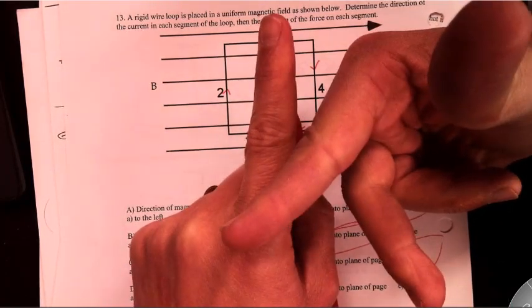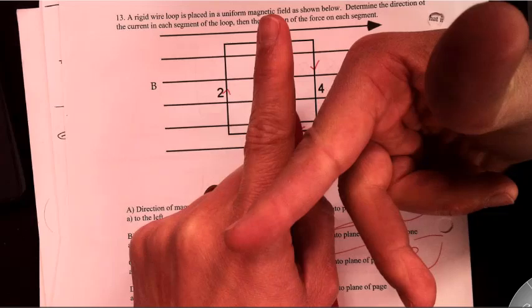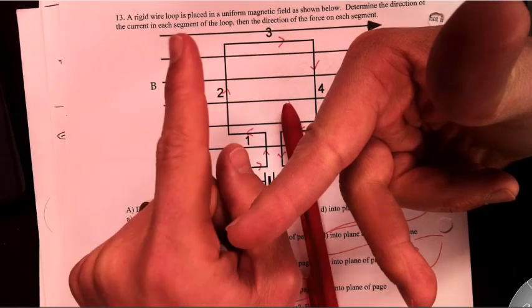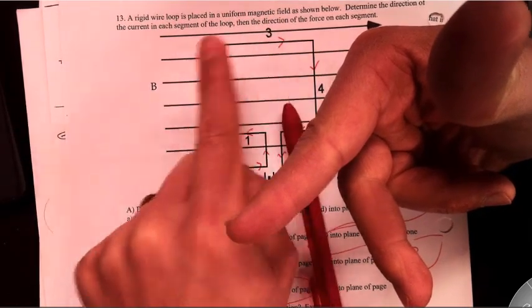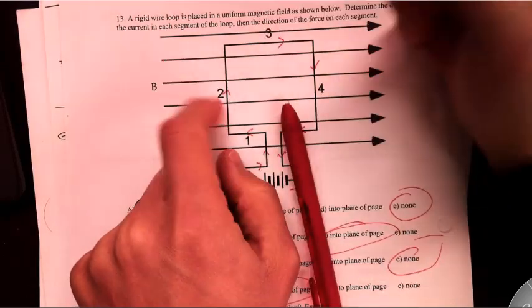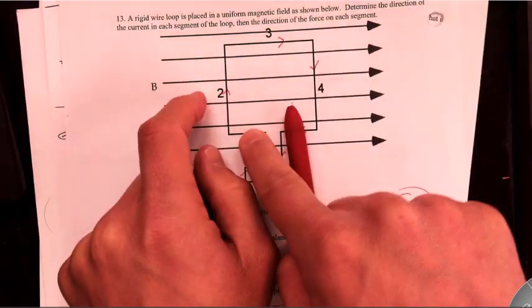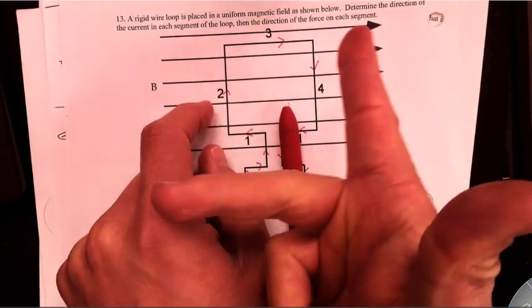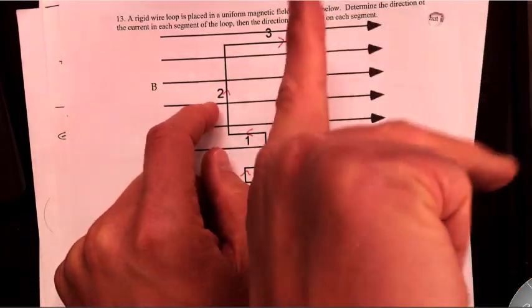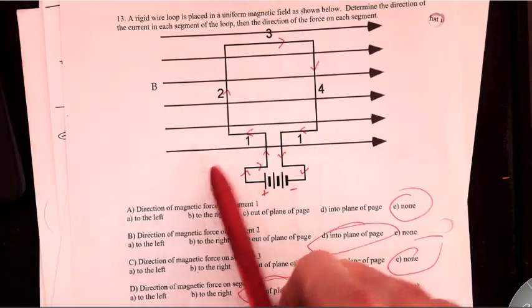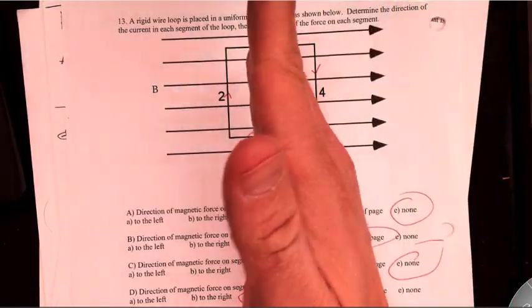But it's already up. So that's not going to cause it to turn more towards this way. It's not going to cause it to flip this way. And same thing is true when 2 is at the bottom. It's going to feel a force downwards, but it's already at the bottom. So this thing is just going to flip like this, I think.